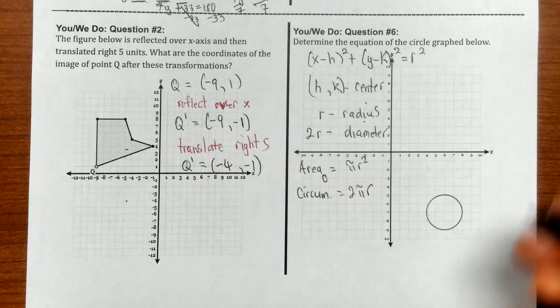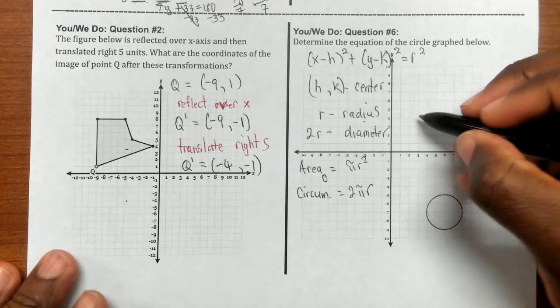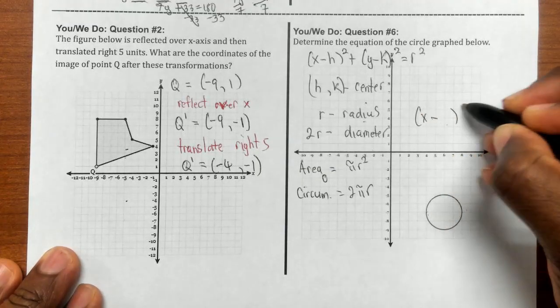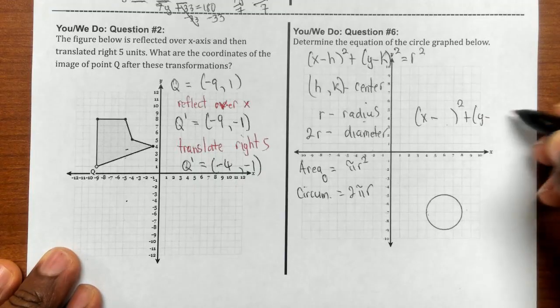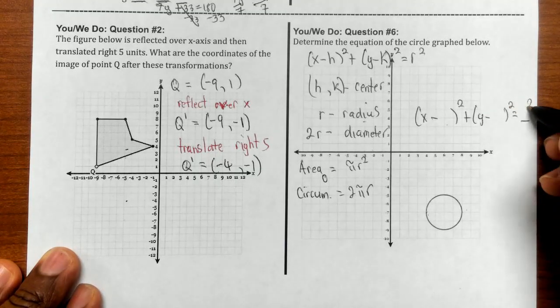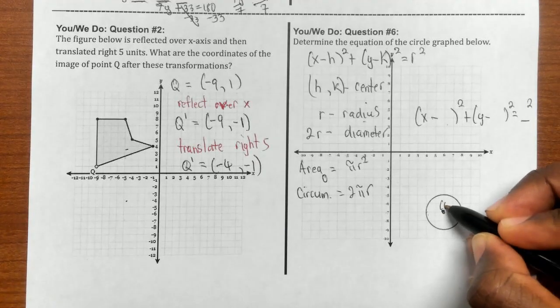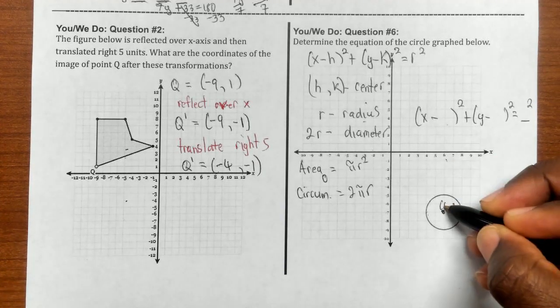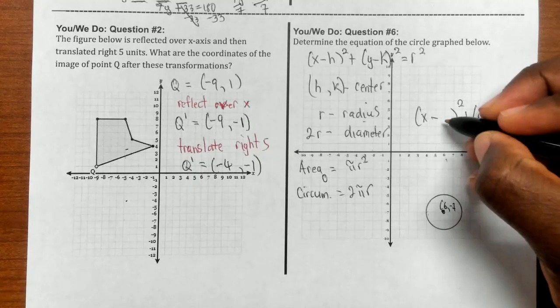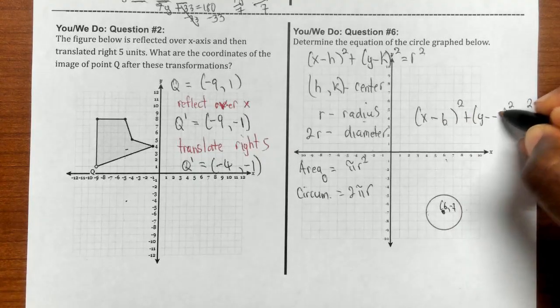So we're going to write the equation of the circle. We're going to have parentheses x minus something squared plus y minus something squared equals something squared. The center point looks like it's right here at the coordinate 6, -7. So this would be 6, -7.